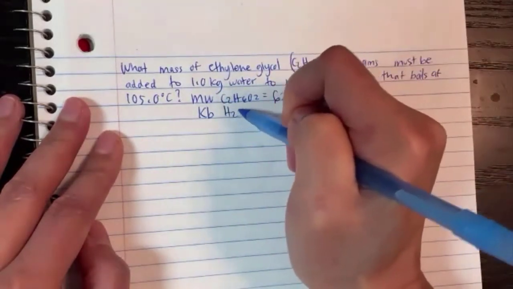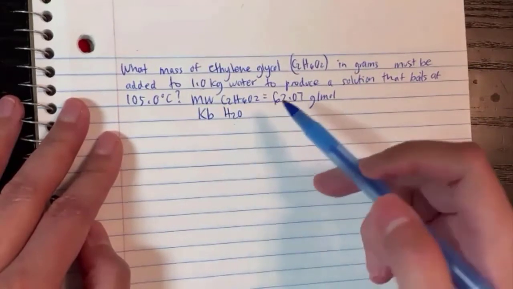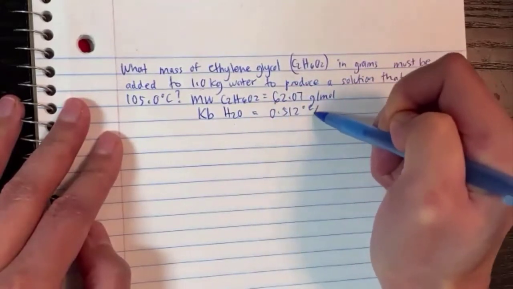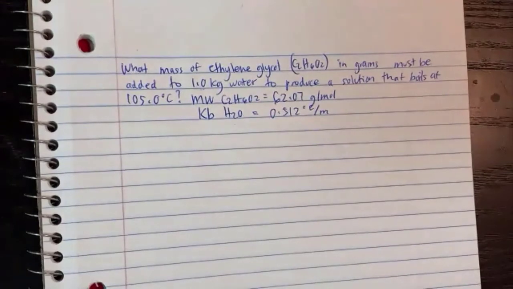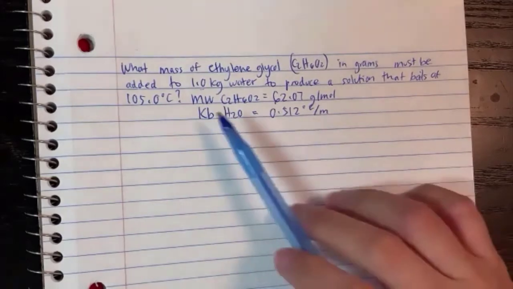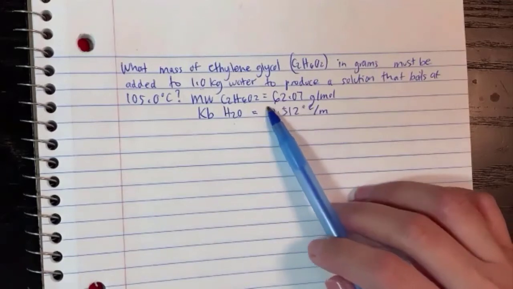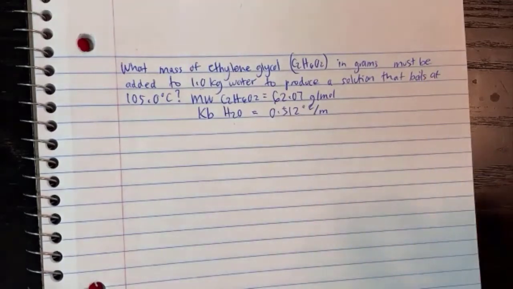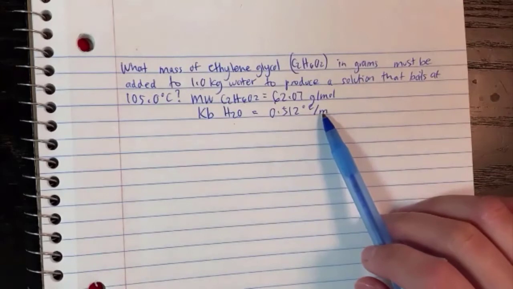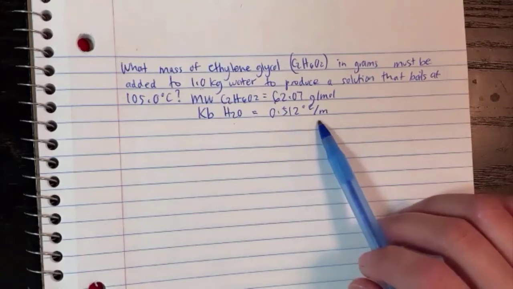So Kb of water, okay? This is using water as a solvent, so you use Kb of water. For water, the Kb value is 0.512 Celsius per molality. Just looking at this number, you know how the Kf was 1.86? This is 0.512. So the boiling point is shifting at a smaller increment than the freezing point, right? Because the freezing point goes down 1.86 for every one molality, while the boiling point only goes up 0.512 per one molality.